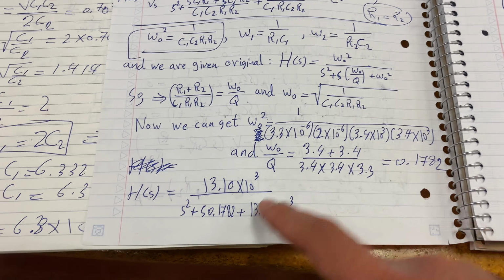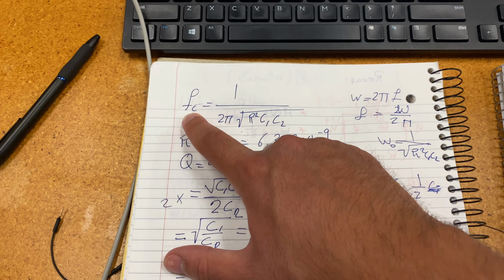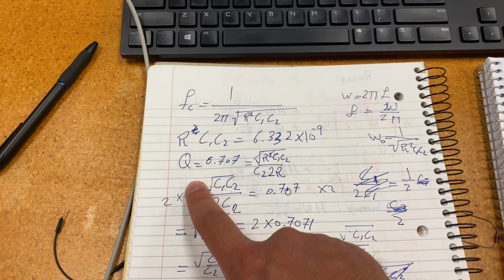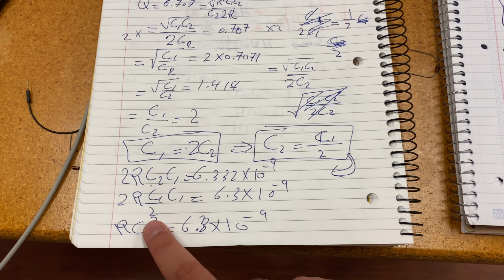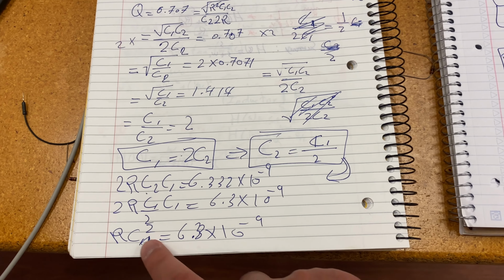And then, just to make sure that the calculation is correct, I calculated the value of the angular frequency here. Then I used the values of the frequency, which was 2K, and Q, which was 0.0707, to get R, C1, and C2. So using these calculations, which was very tough for me, then I derived this equation.